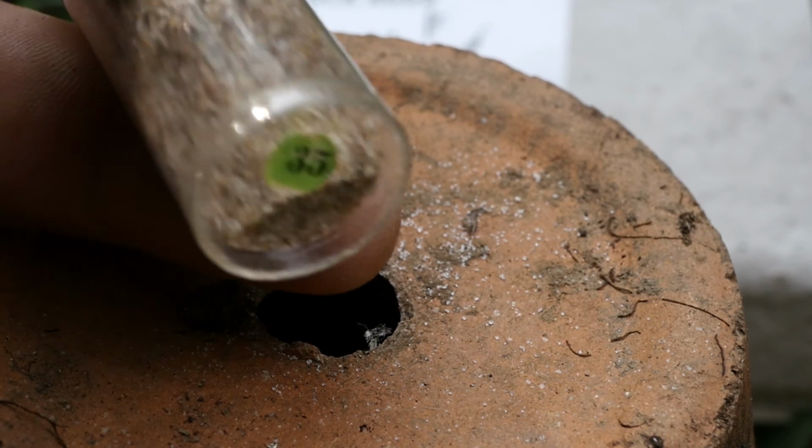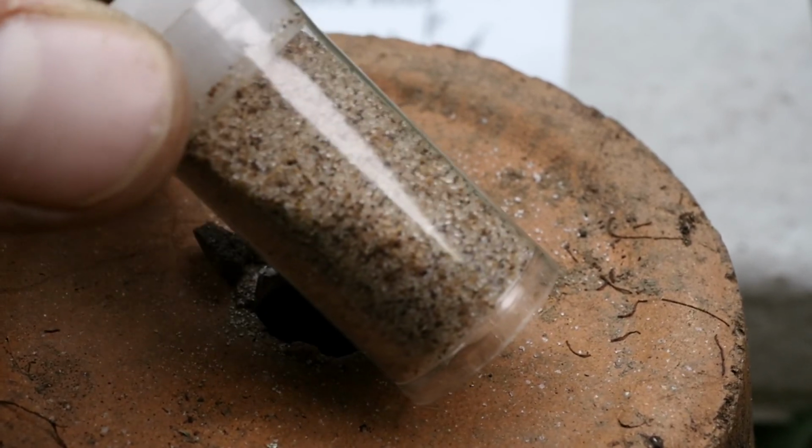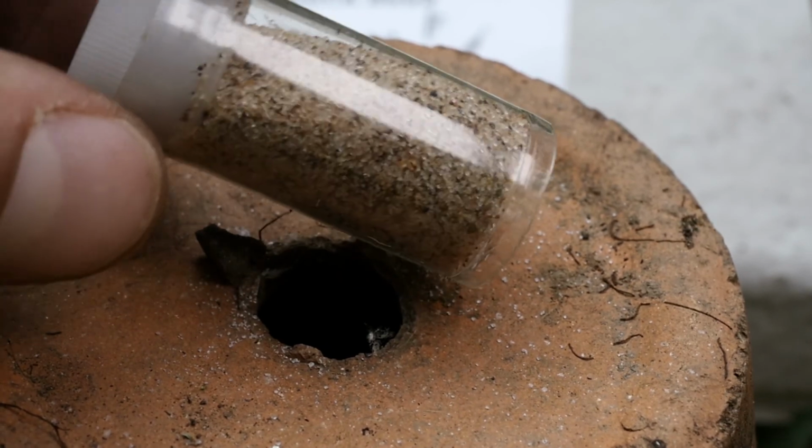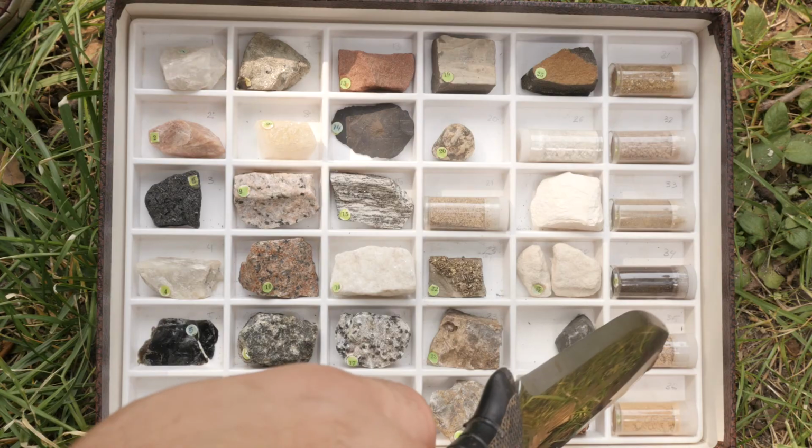Number 35. Dune sand. A fine sand resulting from the pulverizing action of waves. On drying, it is easily blown out by the wind.